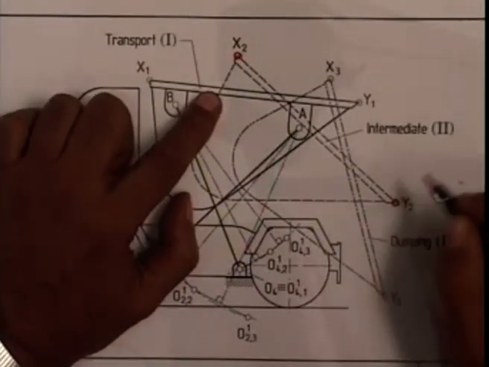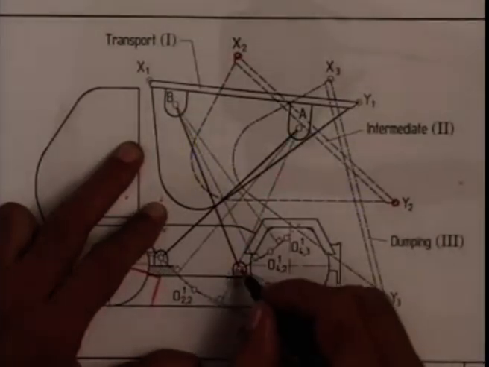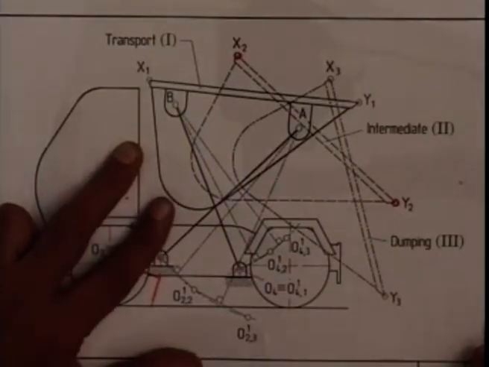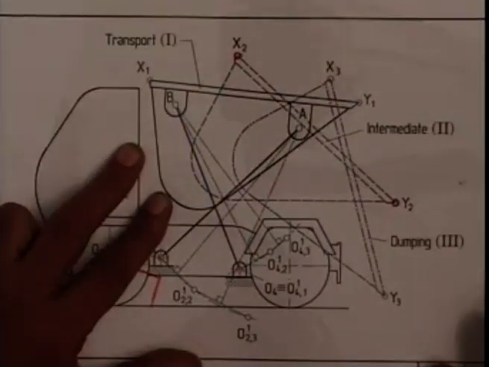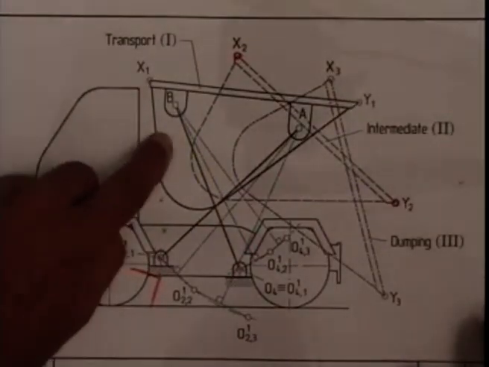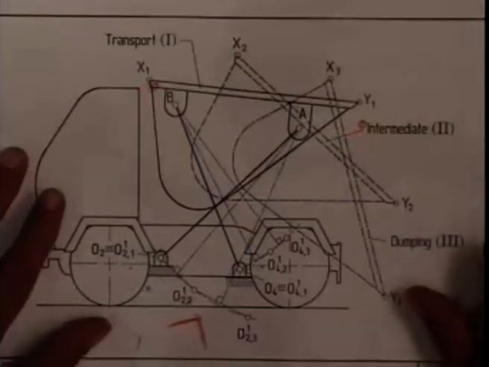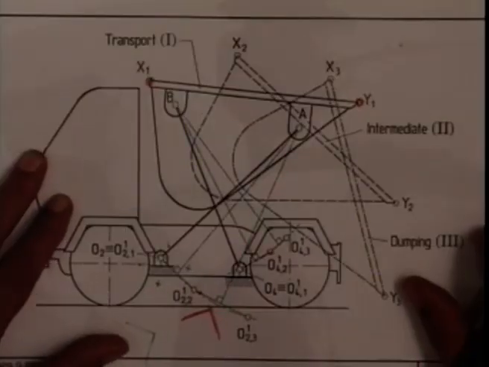To carry out the inversion, I use a tracing paper and mark this point x2 and y2, and mark O4 and O2. If we hold the dumper fixed in first configuration, then we make x2 coincide with x1 and y2 coincides with y1.